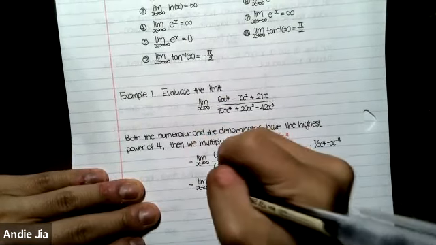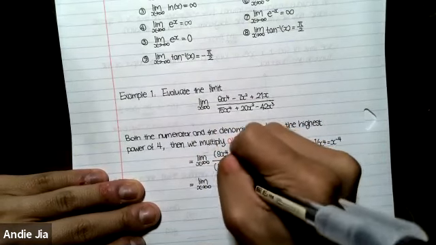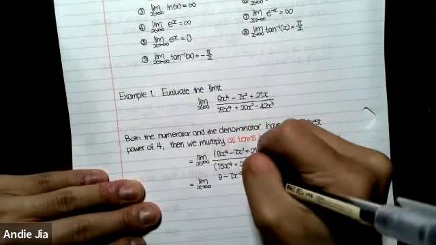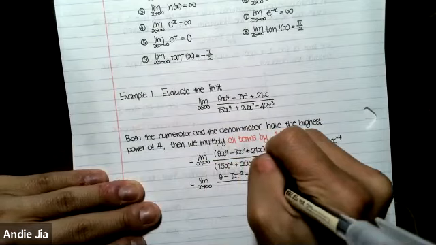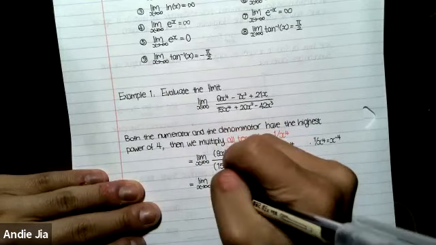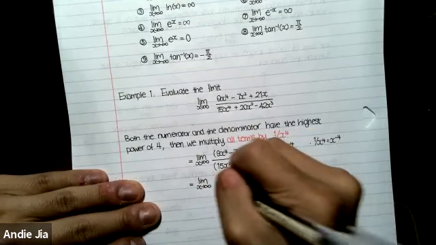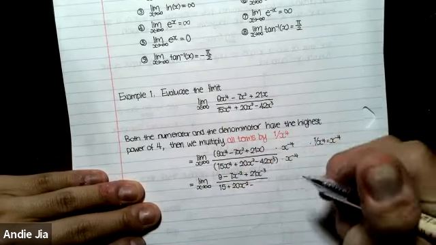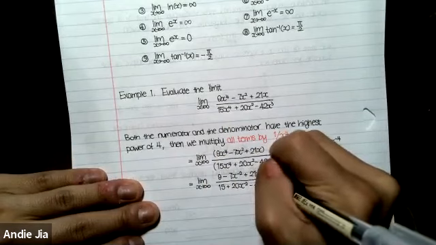It's 9x to the 0, so it's 9 minus 7x to the negative 2, and plus 21x to the negative 3. And then there's 15, plus 20x to the negative 2, and then minus 42x to the negative 1.